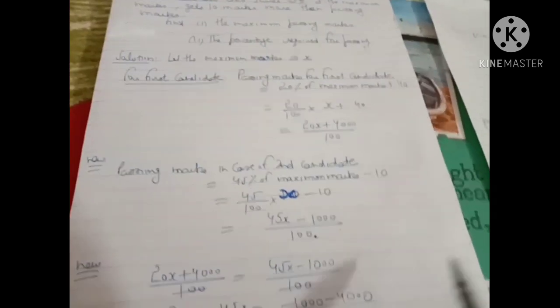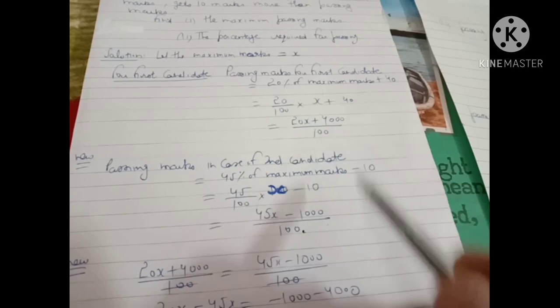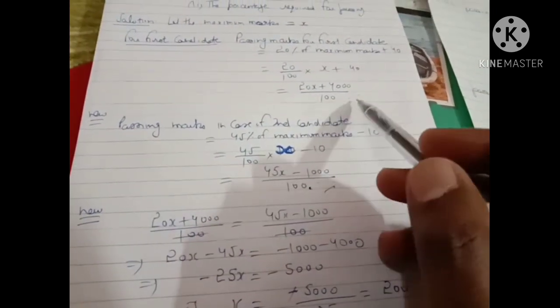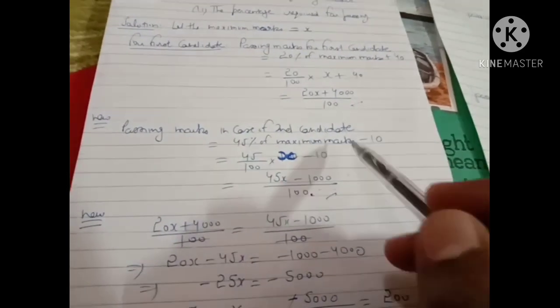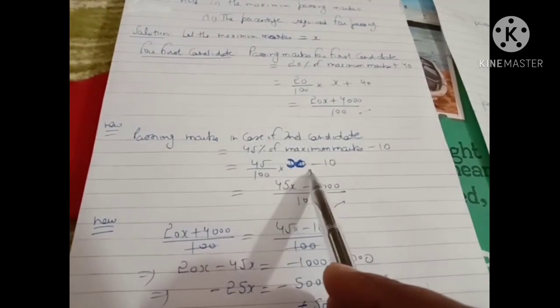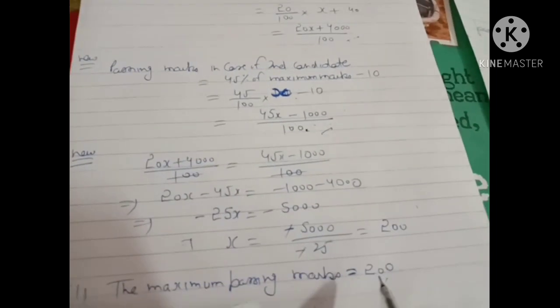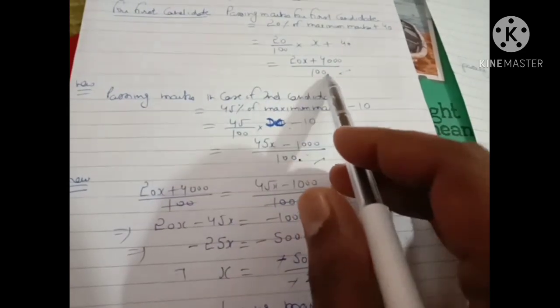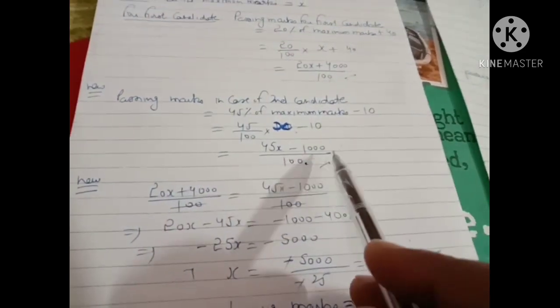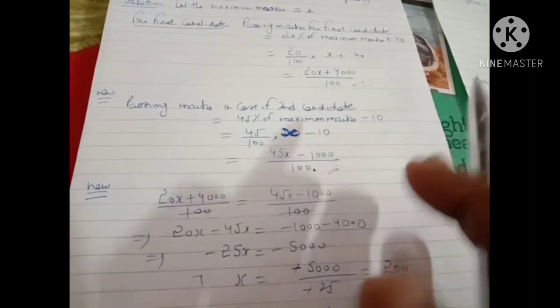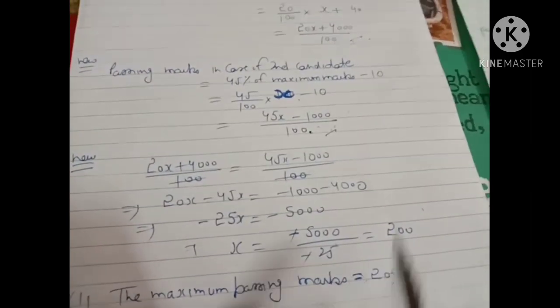We have to put the value 200 in this equation or in this equation, because both terms are passing marks, meaning the passing marks of the first candidate will be equal to the passing marks of the second candidate. We can put this value 200 in either of these. As I had just taken this one for solving, I put this value 200 here.